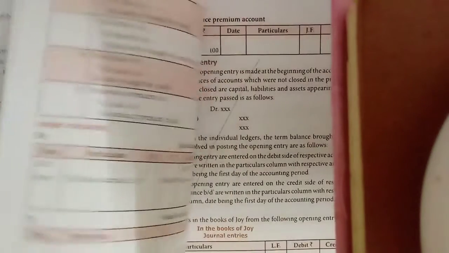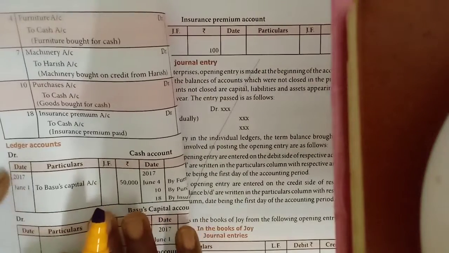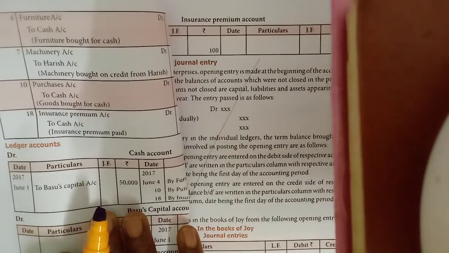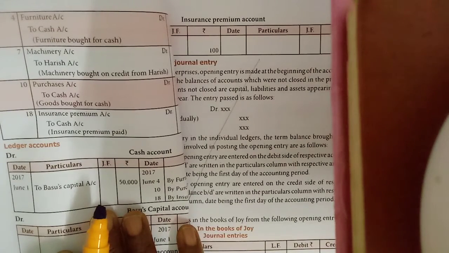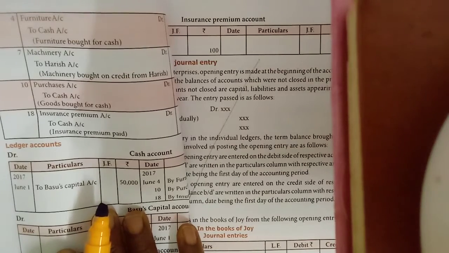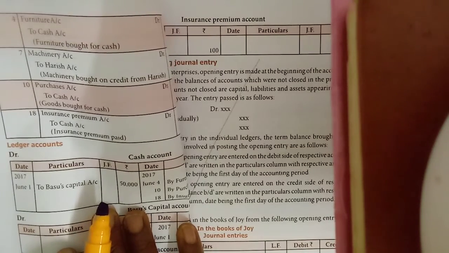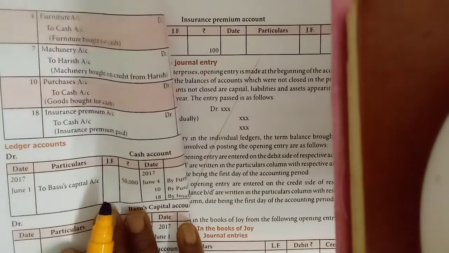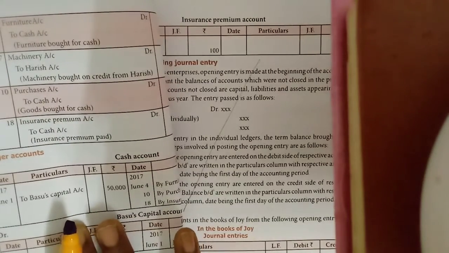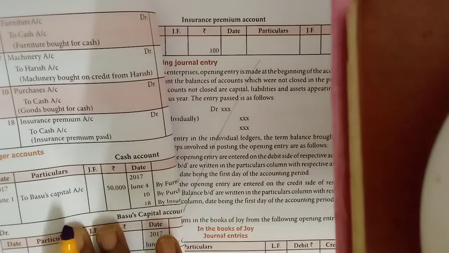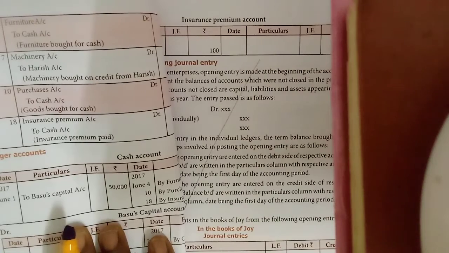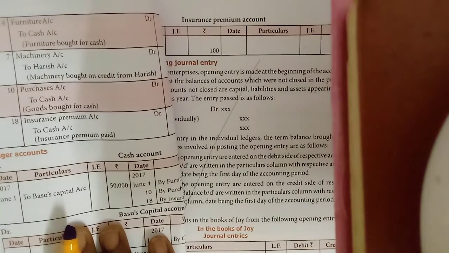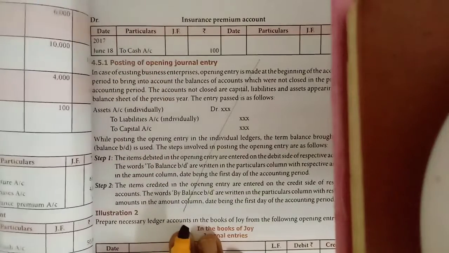Purchased machinery on credit from Harish. So machinery account debtor to Harish account. Machinery bought on credit from Harish, amount written. Then goods bought for cash: purchases account debtor to cash account. If we purchase machinery, there you should not write purchases. There machinery only. If we purchase goods only, we have to write purchases account. Then paid insurance premium, that is an expense, so we should debit the expense, insurance premium. What is going out? Cash. Insurance premium paid.